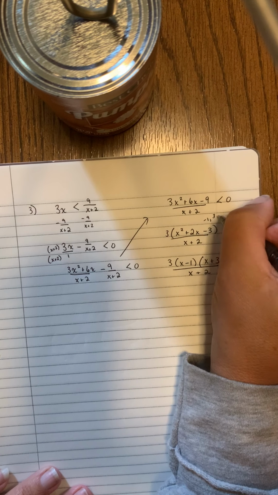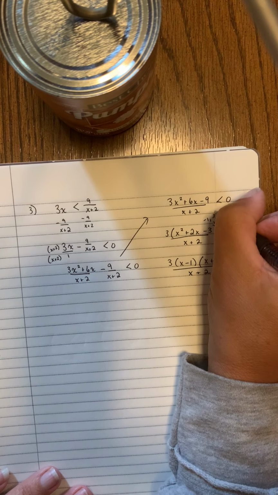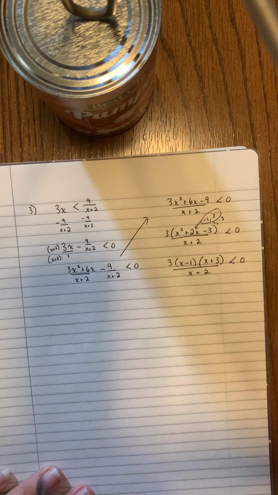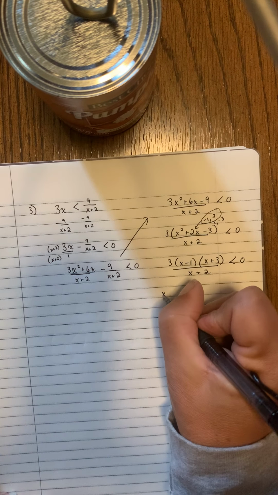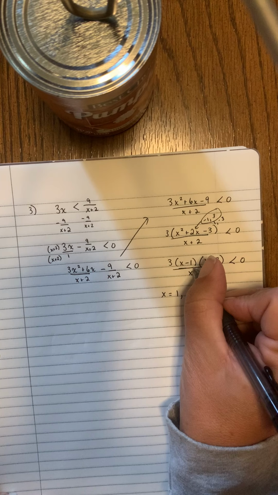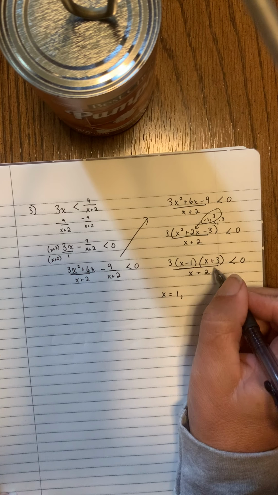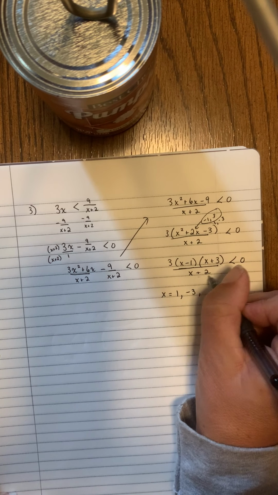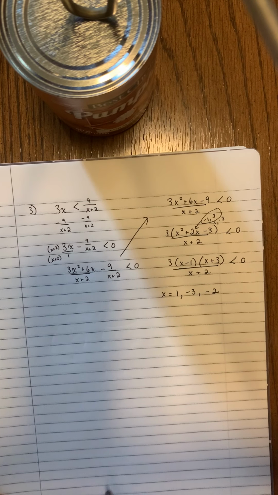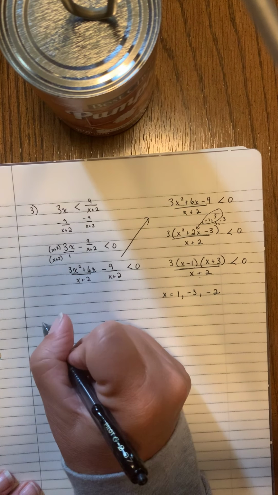I'd either have to use negative 1 and 3 or 1 and negative 3. And this, of course, makes positive 2 in the middle. So your critical numbers are 1 for this guy. That 3 is just a multiplier. Don't let it mess with you. Negative 3 and negative 2 for the denominator. So here we go. Let's set up our intervals.